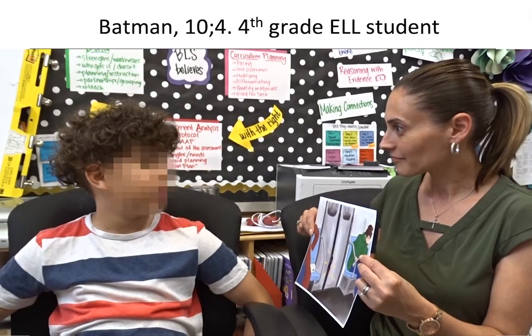And now we're going to watch Batman, age 10, almost 10 and a half again. He's a 4th grade student. He is an ELL, meaning he is an English language learner. He's in an all-English classroom, and he has a bilingual para who uses only English with him. He was raised in the Dominican Republic in an all-Spanish-speaking home until about 2 years before I met him. So let's see Batman on the subway.